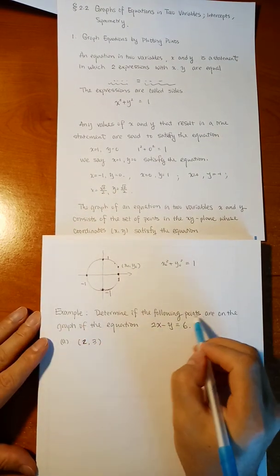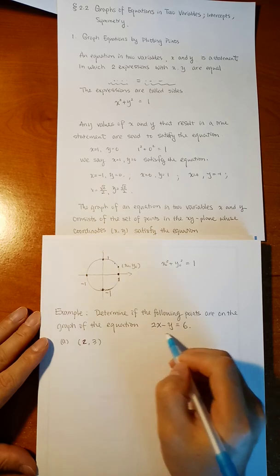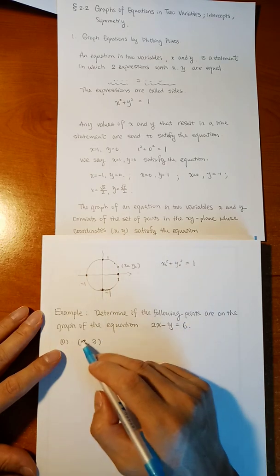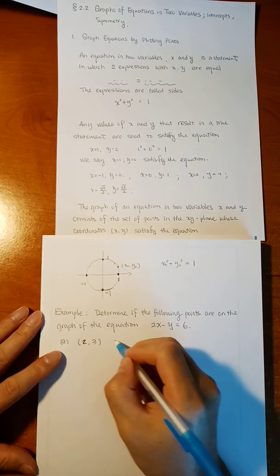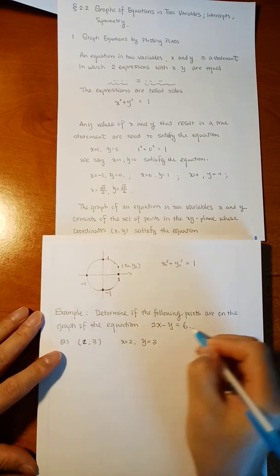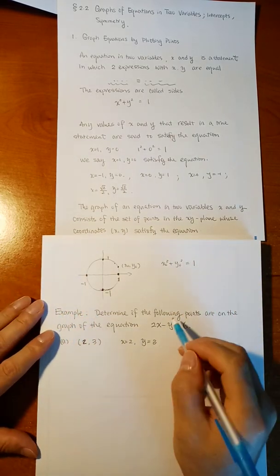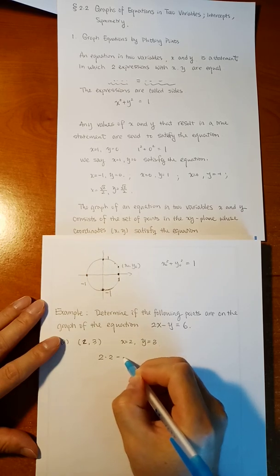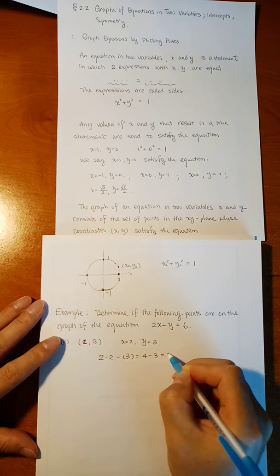Again, a point is on the graph if its coordinates satisfy the equation. Now we are going to check if this pair of coordinates satisfies the equation or not. So here x is equal to 2, y equal to 3. Let's compute the two sides. The right side is 6, you don't have to compute. So basically you just compute the left side. It's 2 times 2 minus 3, 4 minus 3, which is equal to 1.